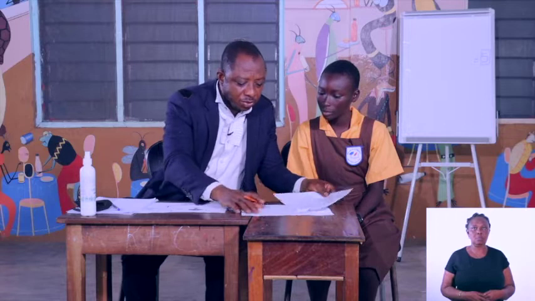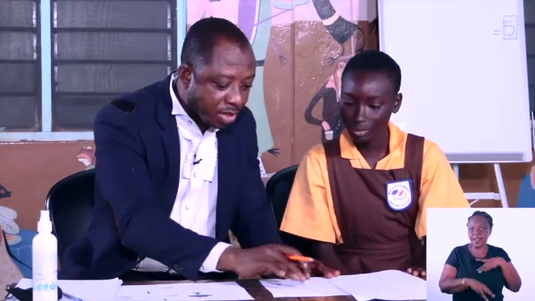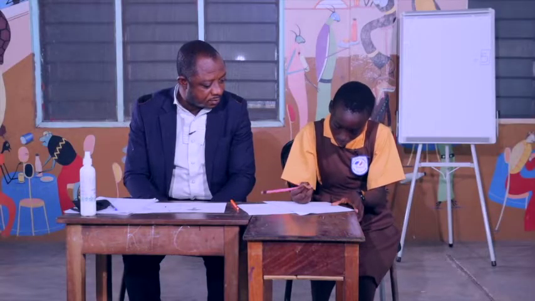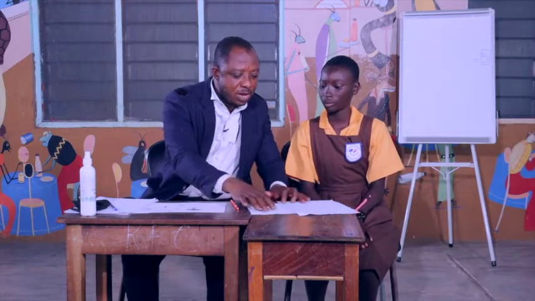Okay, so the other two columns, these are multiplication questions and division questions. Which one would you want to start with? I would like to take the multiplication. Good. Just pick one multiplication question. Any of them. Okay, and please pick one division question. Any one. Sir, please, I'm done. You're done.